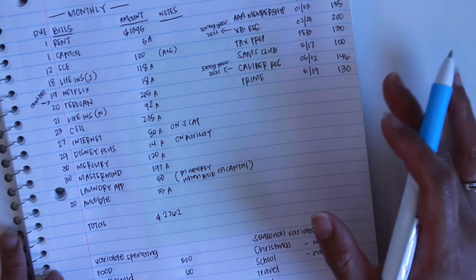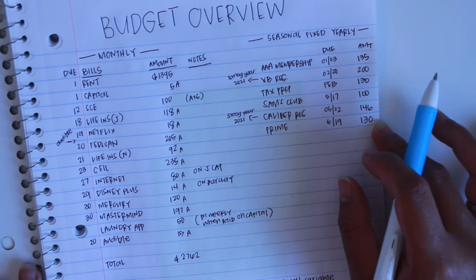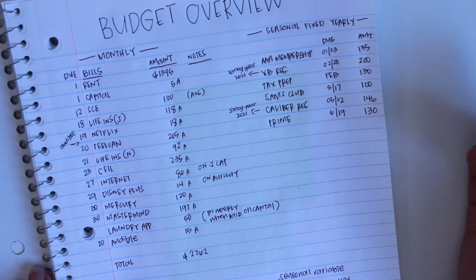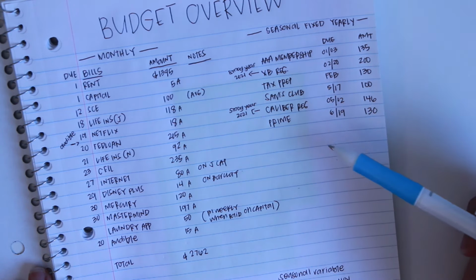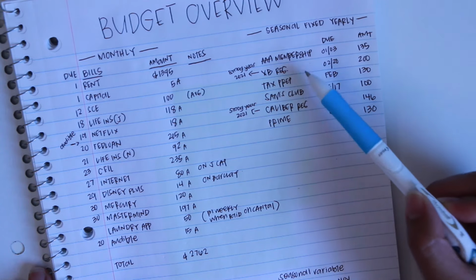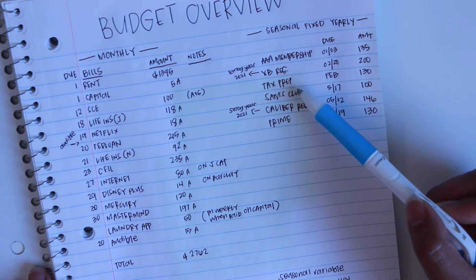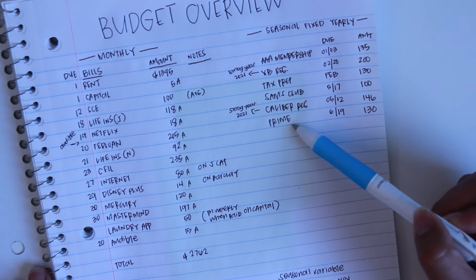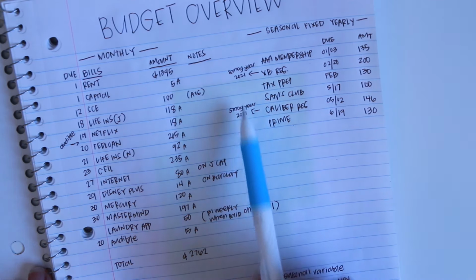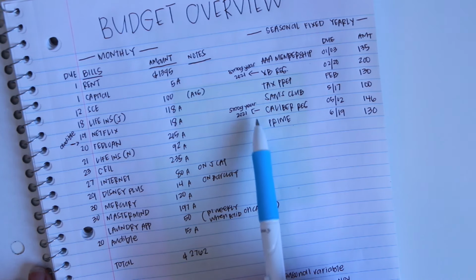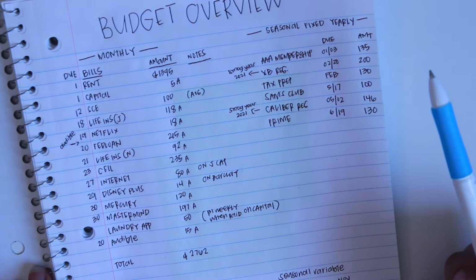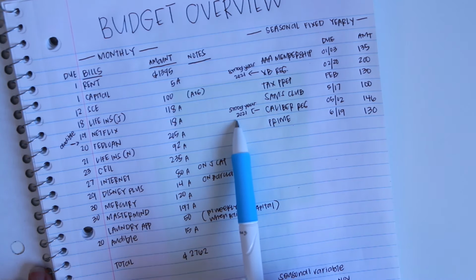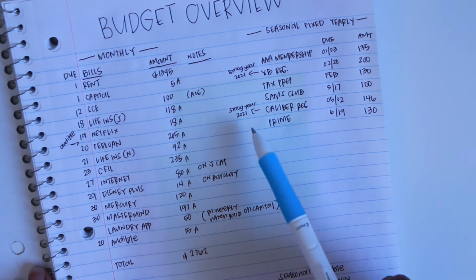And then moving on to this section here, I think it's super important. It's the seasonal fixed yearly expenses that we tend to forget. So what we have on here is our AAA membership, our Scion registration renewal, tax prep fees, Sam's Club, Caliber registration, and Amazon Prime. I did make sure to make a note for these two cars that it was our smog year this year. So we won't have smog next year because in California it's every other year. So we'll have one again in 2023.